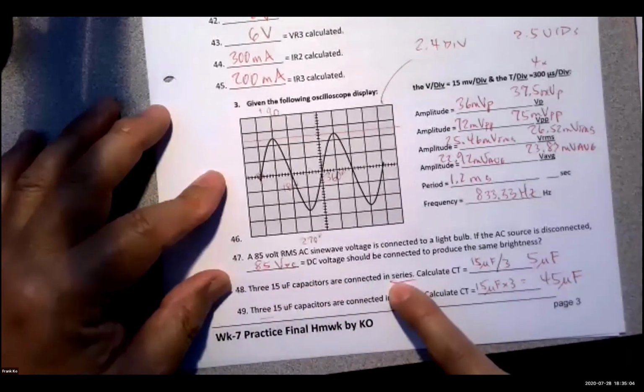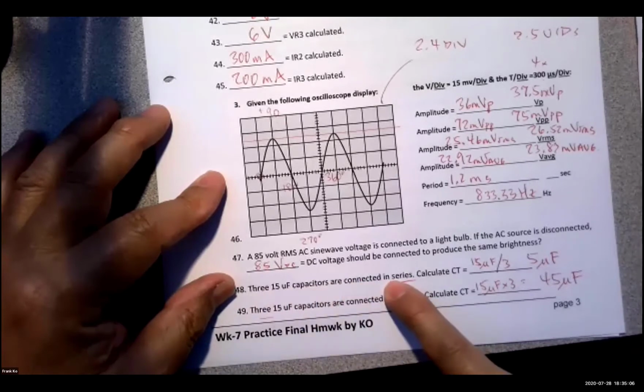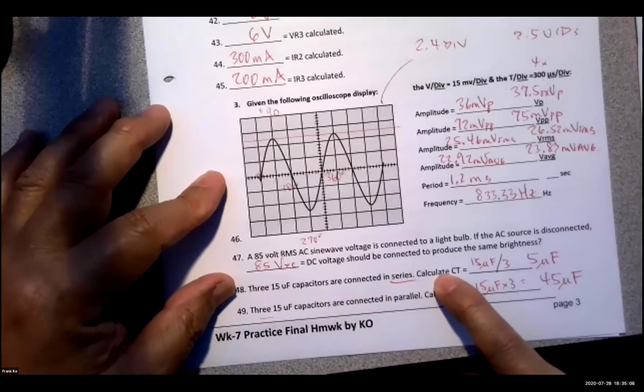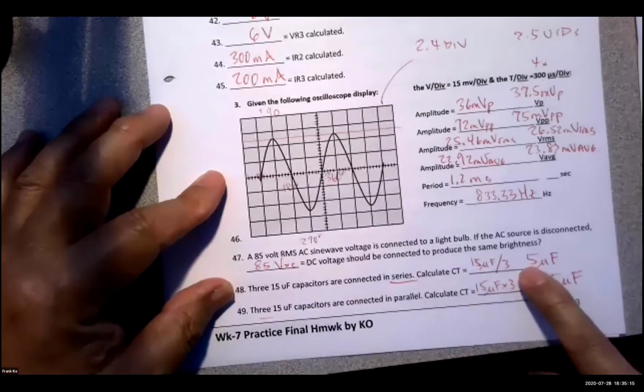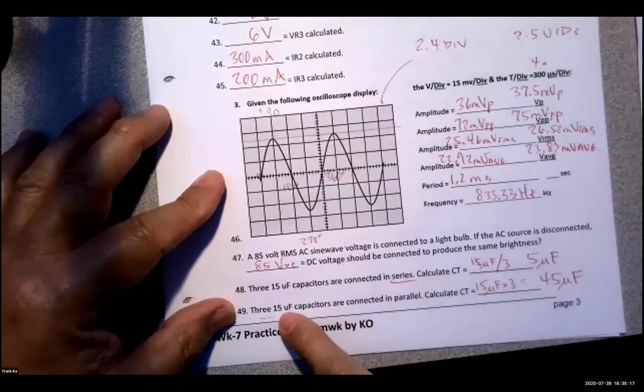When they're in series, you don't add these. For total capacitance in series, you use the reciprocal method or one of the shortcuts. In this case, I use one of the shortcuts and end up with 5 microfarads. When they are in parallel, you do add the numbers.